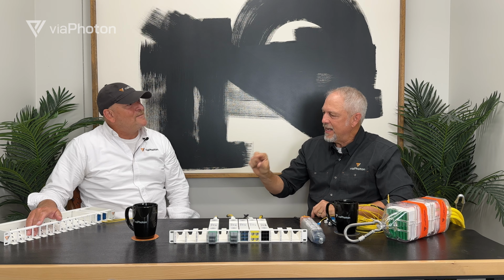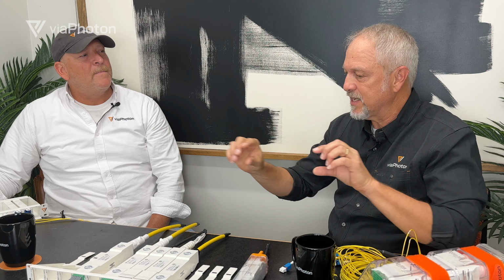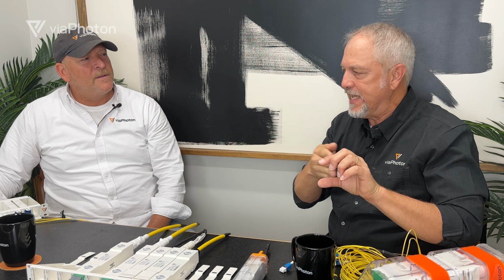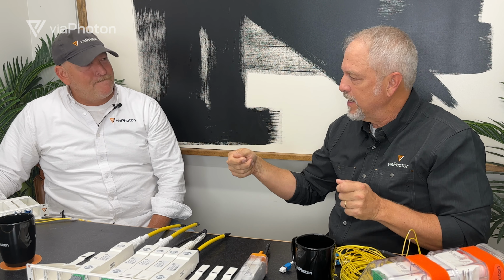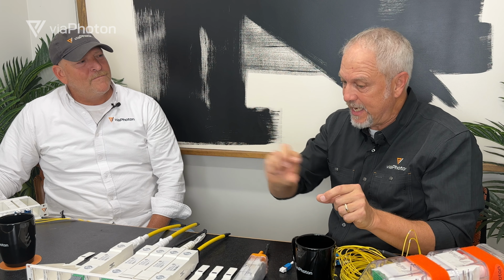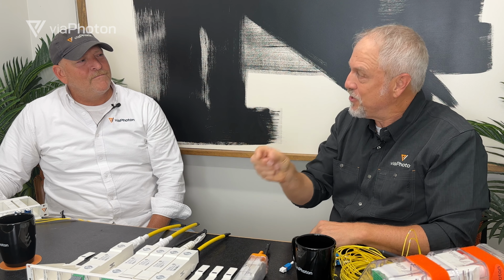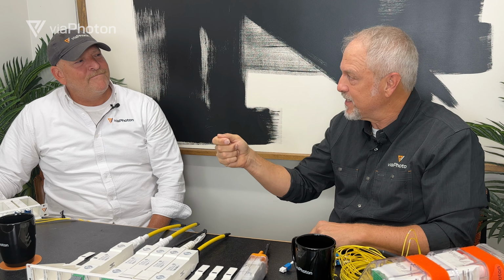That translates completely to blast radius, which means one port going bad affects the other 15, because in order to replace that one, you have to replace the whole panel. So if you can reduce that blast radius from 1 to 16 down to an individual blast radius for each individual QSFP, if something goes bad on that QSFP, you just replace that single one.